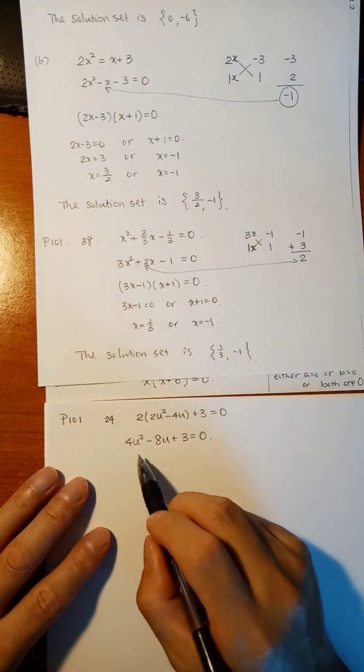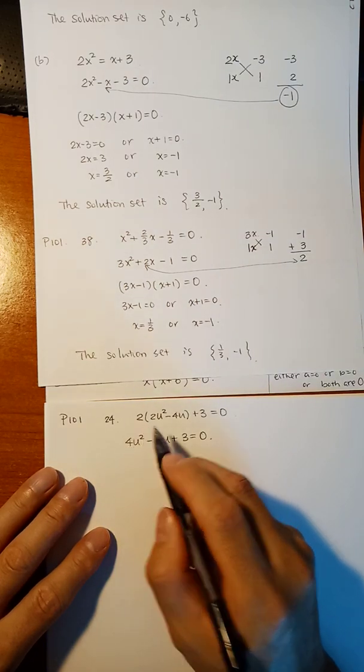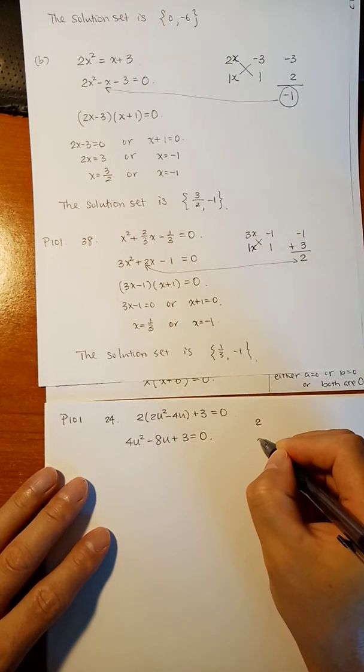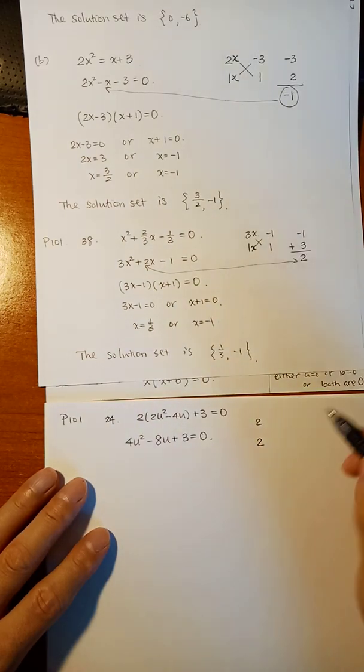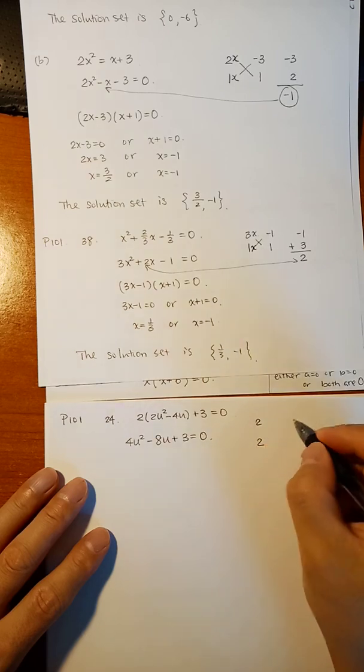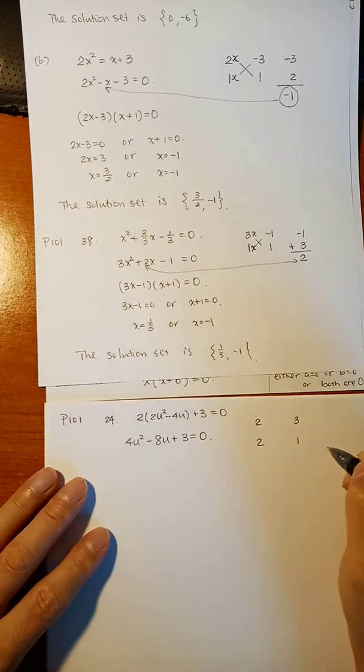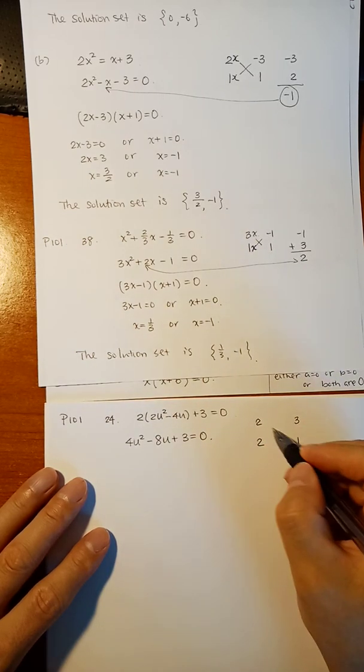Okay, now let me try to factor it. 4, I'm going to write like 2 times 2. 2 times 2 is equal to 4. This is a product, vertically is a product. And 3, I'm going to put a 3 and a 1. If this works, then what is this?